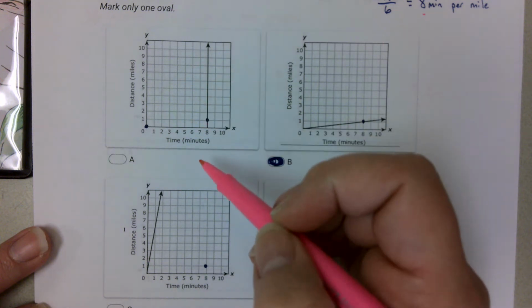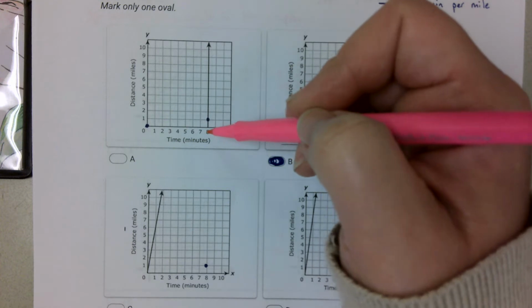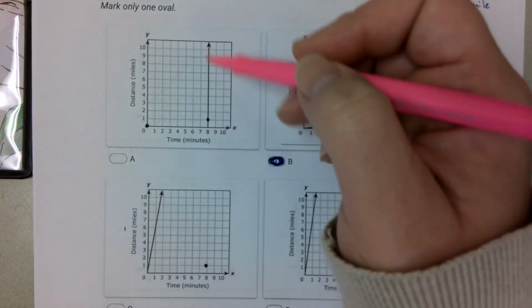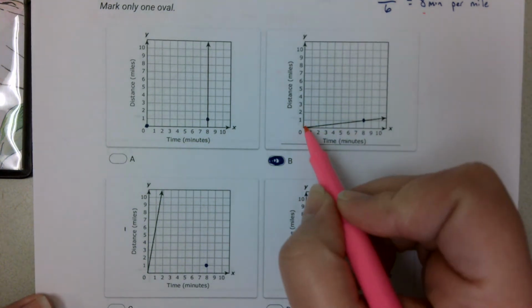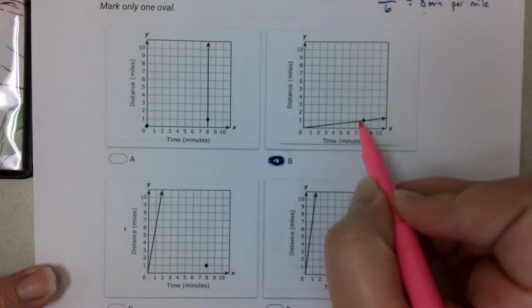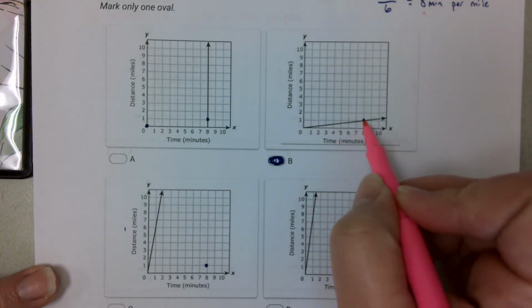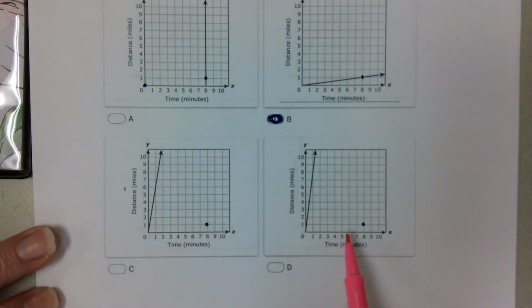So that's pretty interesting there, how you can be at every mile, 0 and 8 minutes, all the way up. So B is the correct one because he starts as proportional, 0 minutes is 0 miles, and then he's going 1 mile in 8 minutes. And again, these ones are way off.